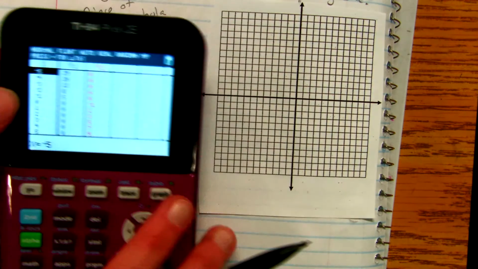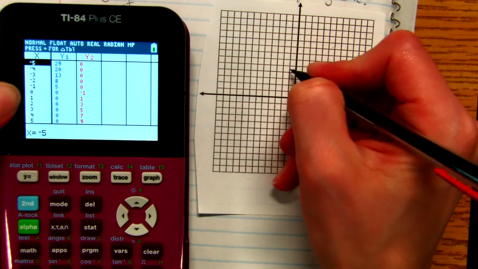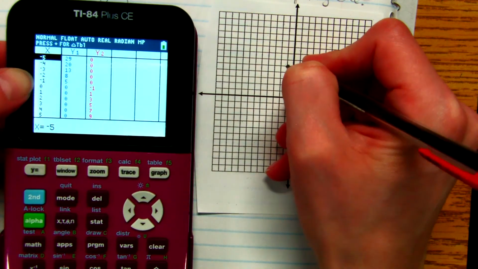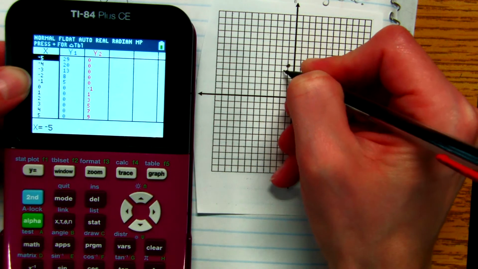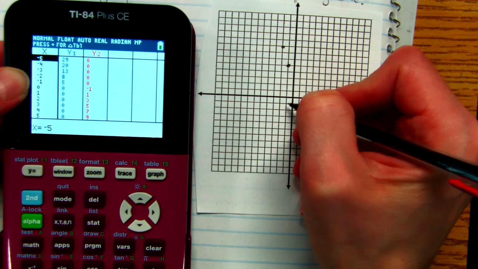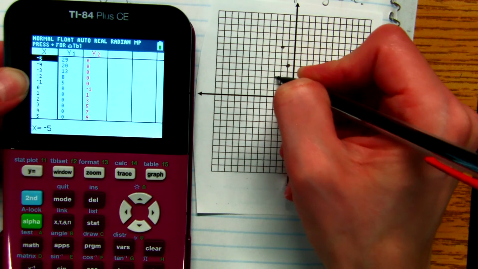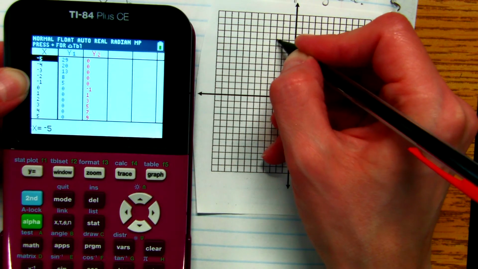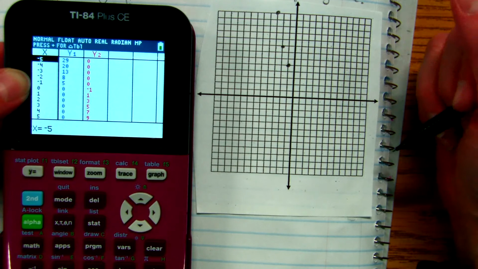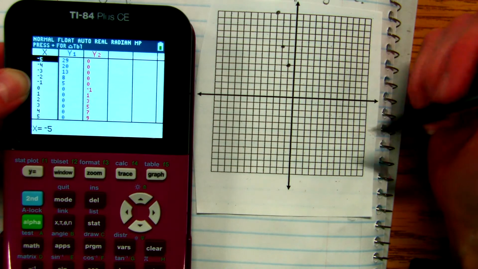So I can see for sure I have -1, 5. I can see for sure that I have -2, 8. And then -3, 13. It's right at the top of the graph, the way that I have mine turned. If your paper's turned differently.